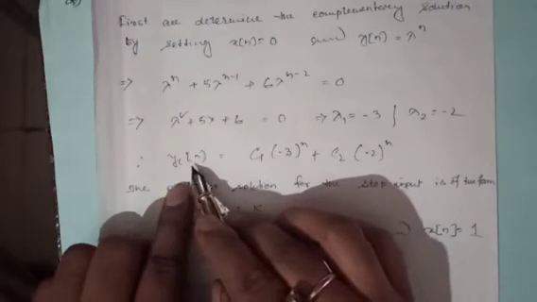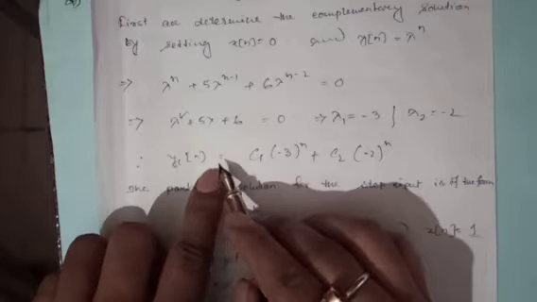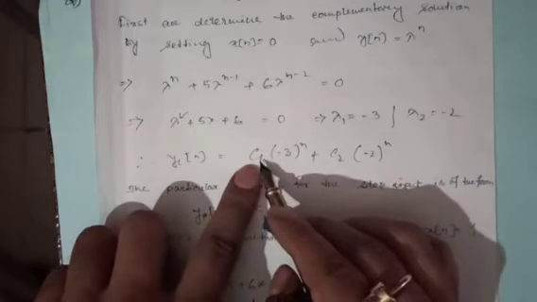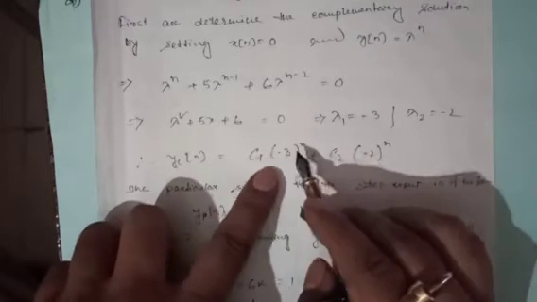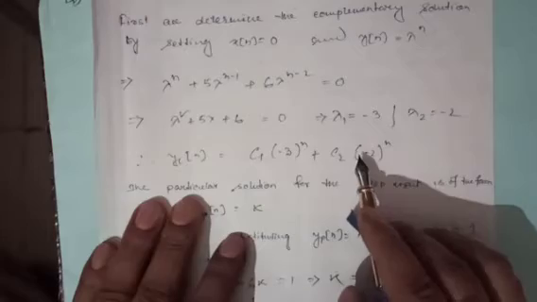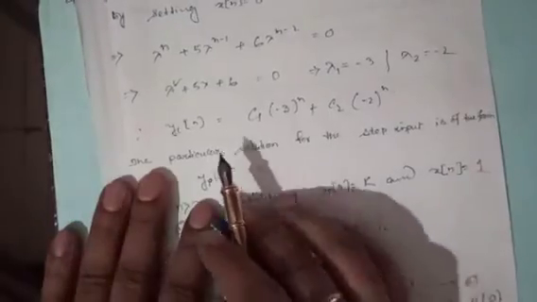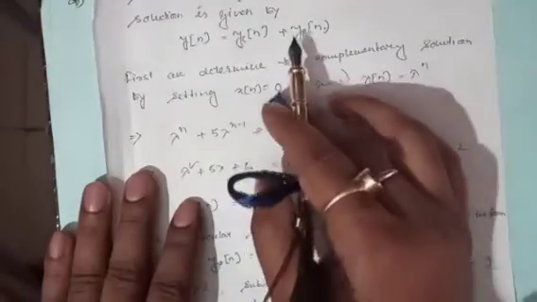Okay, so your y of n, that is your complementary solution or the homogeneous solution, that is the zero input response, is some constant times (minus 3) to the power n plus some constant times (minus 2) to the power n, because there are two roots. Okay, so the solution will be like this. So this is your complementary solution. Now comes the particular solution.